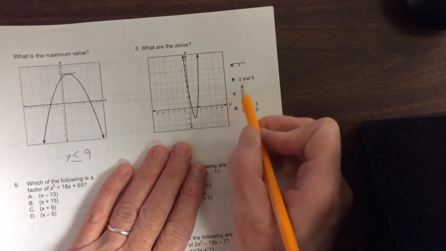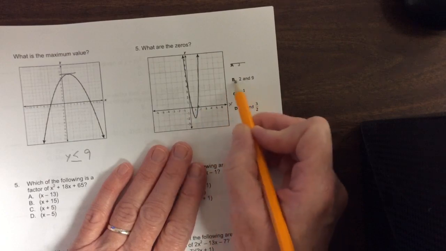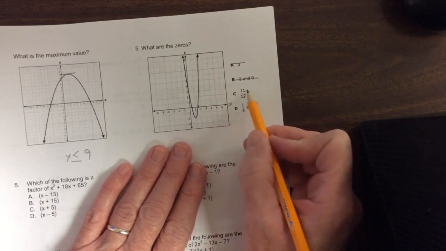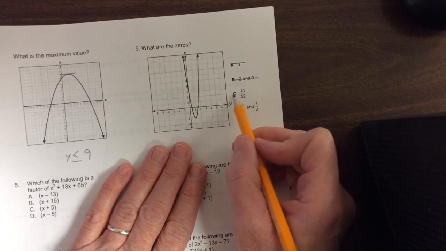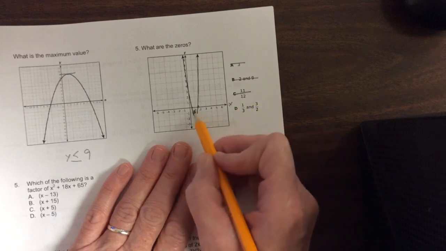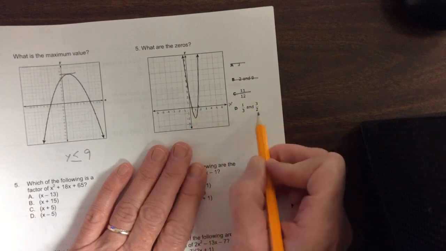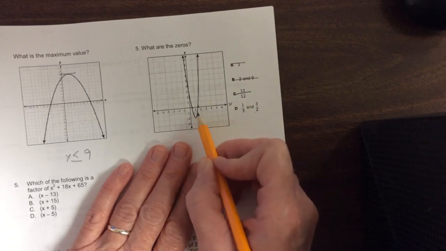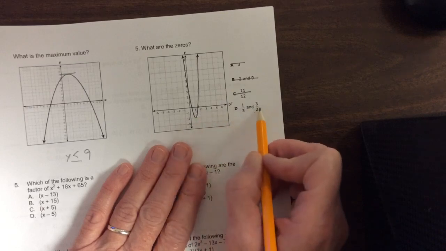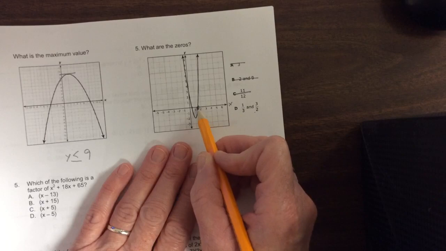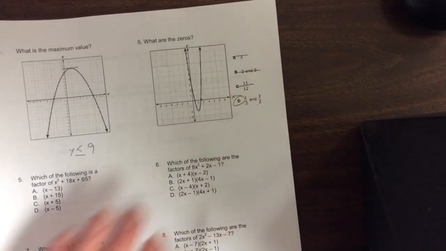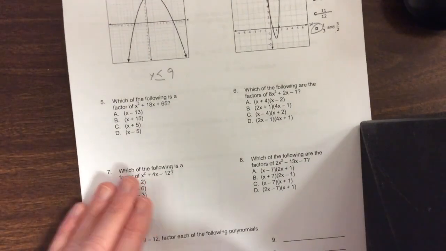We know it's not 3. We know it's not 2 and 9. And we know there's 2 of them, so it can't be 11 over 12. This looks like it's about 1/3. And this one looks like it's, I'd say 1.5, so that's great. So you know your answer's D just by looking at that.